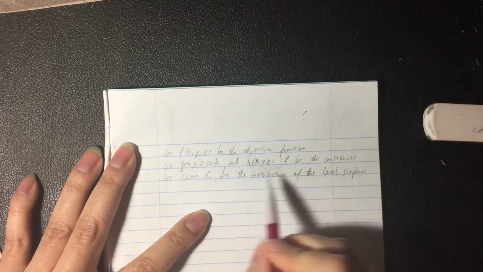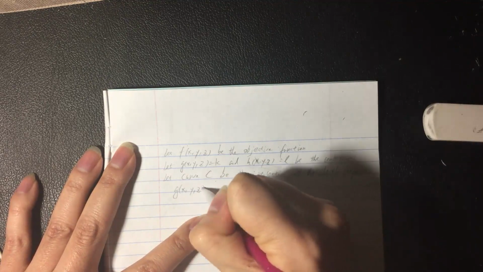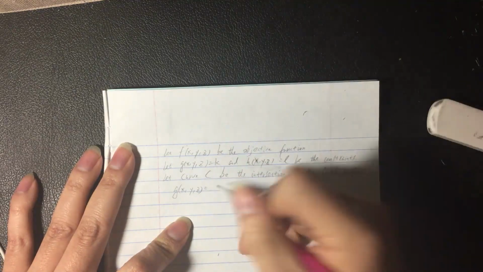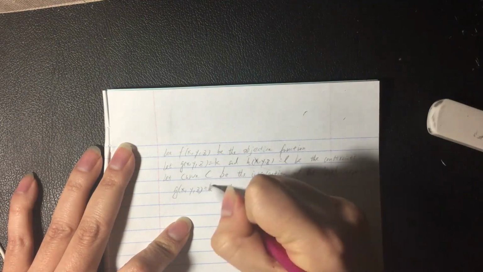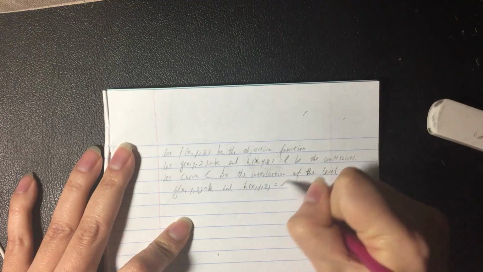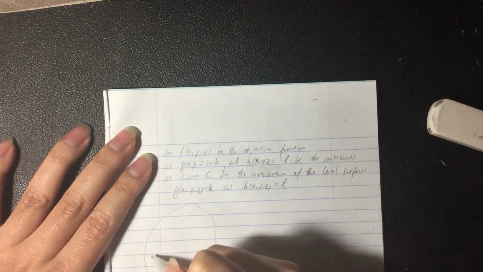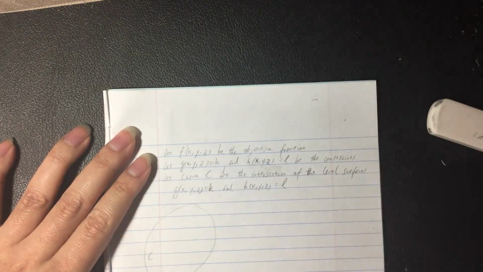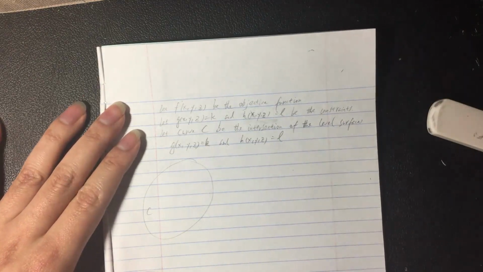Let C be the intersection of the level surfaces g of x, y, z equal to k and h of x, y, z equal to L. So let curve C be the intersection of two constraints. Next, let me remind you one thing you learned in section 11.6.